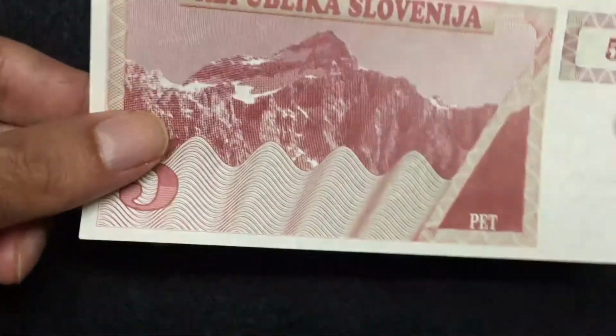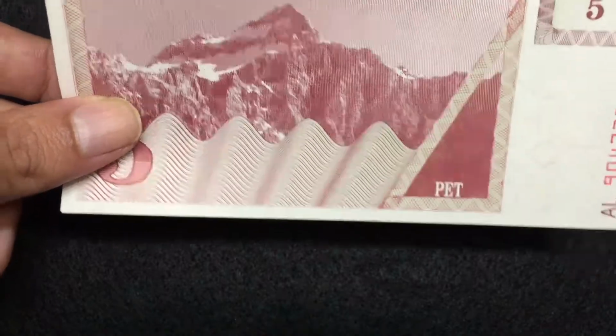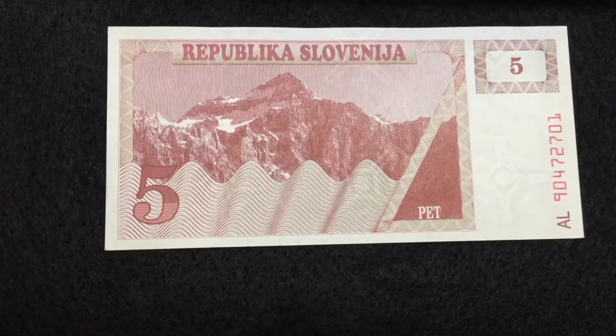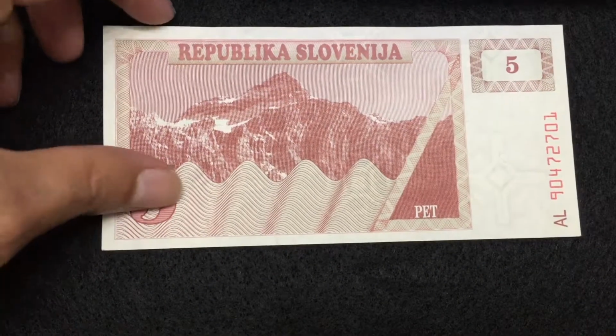Let's check the reverse side of Slovenia $5. Same watermark on the right. That serial number is not getting reflected. Same threads are getting reflected all over the bill. Let's check our next bill.